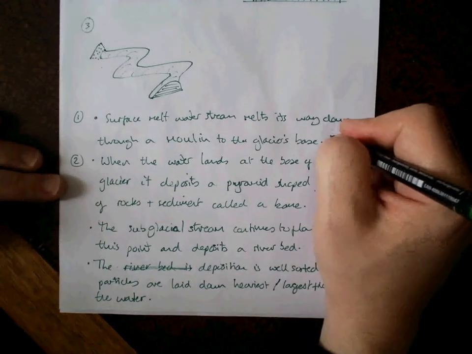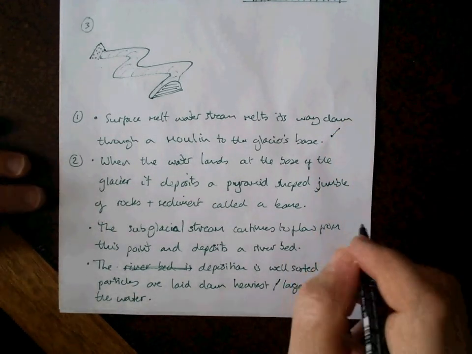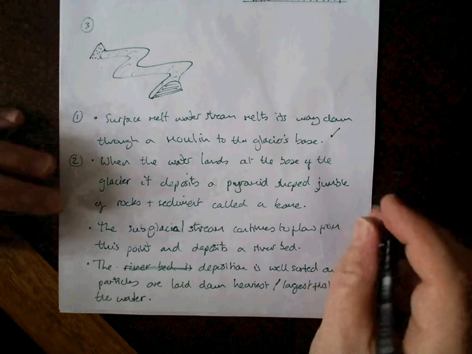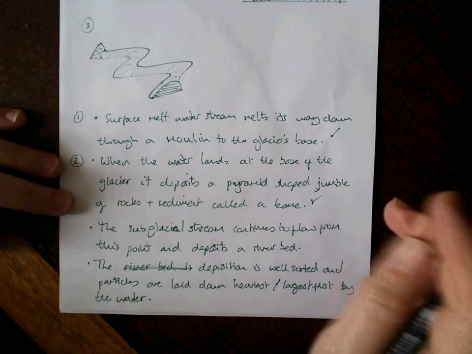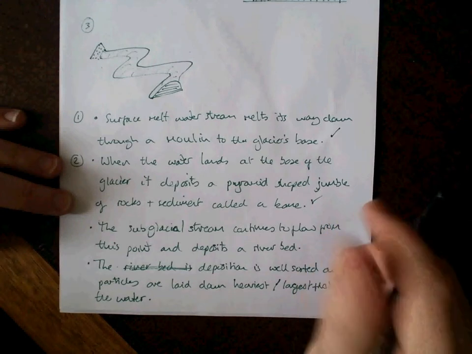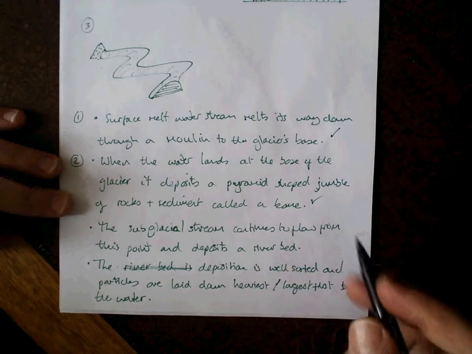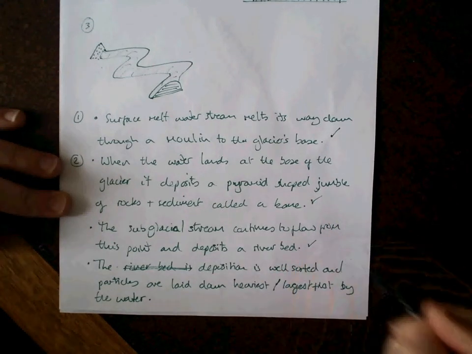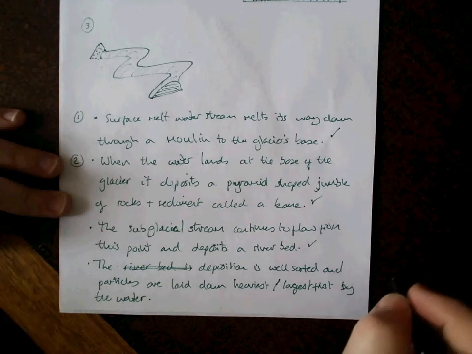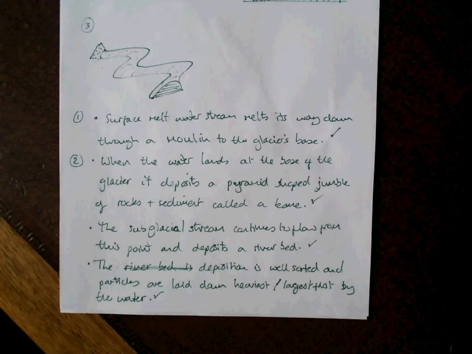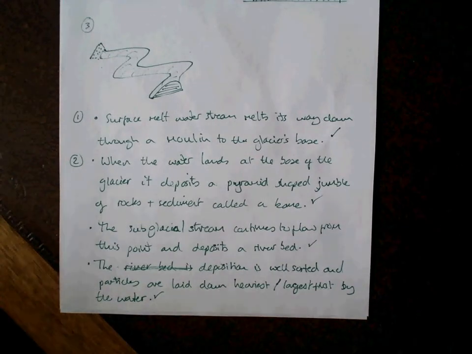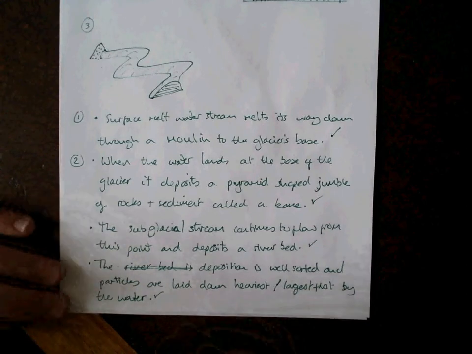To go back through and put some marks on here, you're getting 1 for knowing about the moulin. I'd give you 1 for knowing that the water lands and forms the pyramid-shaped kame. From there you get the subglacial stream continuing the deposition of a riverbed, and there's at least 1 here for knowing about the heaviest particles being laid down first to make the esker a well-sorted feature of deposition.